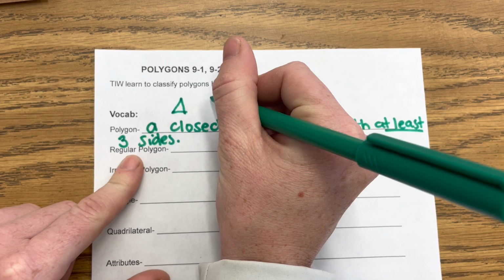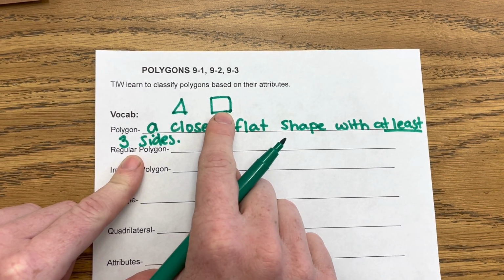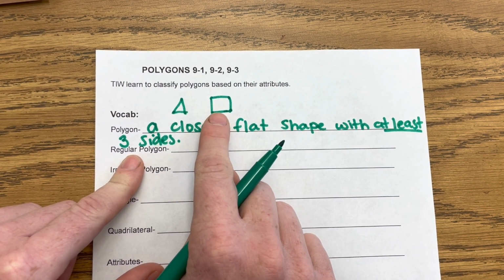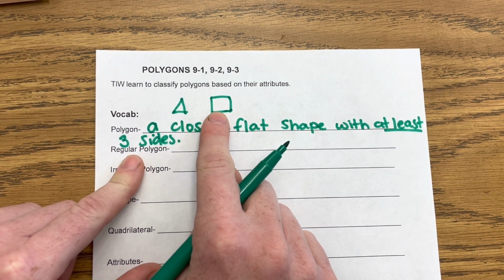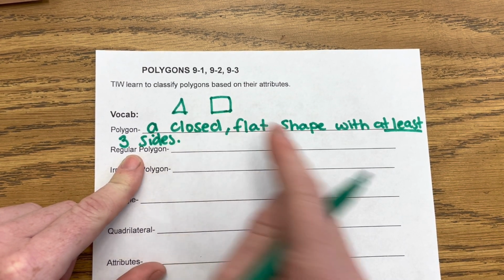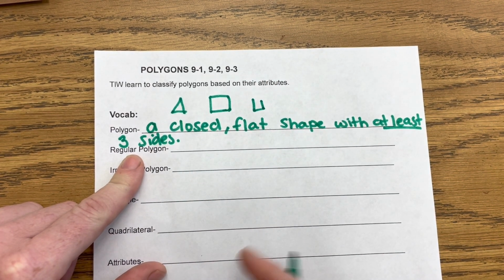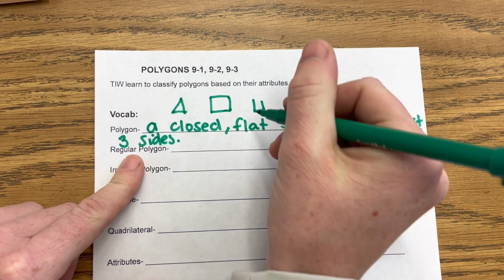I have this shape right here. This is a 4-sided shape. You might look at it and think that's a square. It is also a polygon because it is closed, no sides are open, it's flat, and it has at least 3 sides. It has 4. We have this shape right here. This is not a polygon because there is an open side.